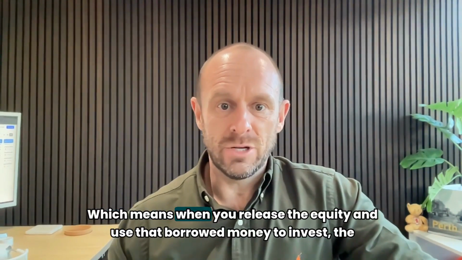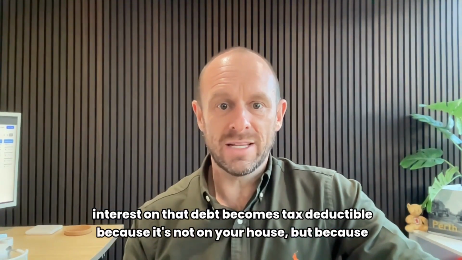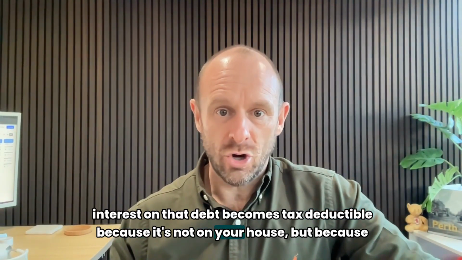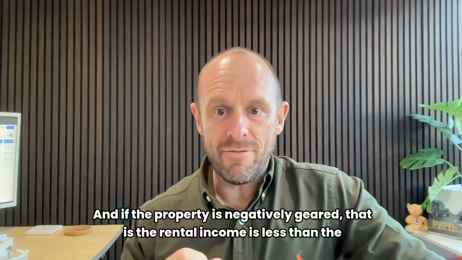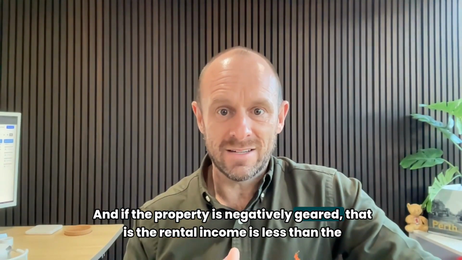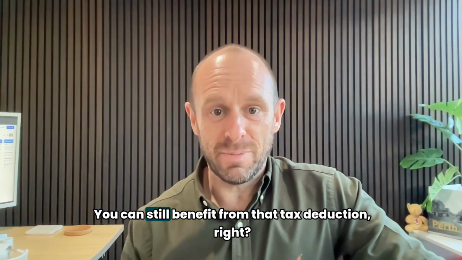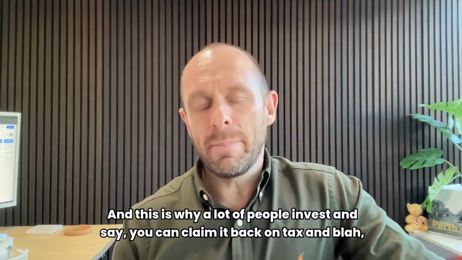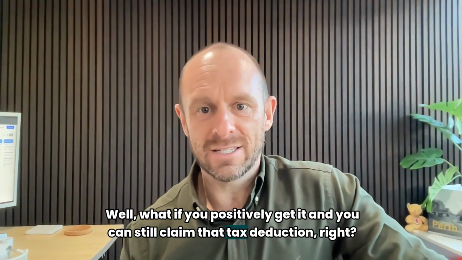Which means when you release the equity and use that borrowed money to invest, the interest on that debt becomes tax deductible, because it's not on your house, it's tied to an income producing asset, right? And if the property is negatively geared, that is, the rental income is less than the expenses, let's not go down that path, you can still benefit from that tax deduction, right? And this is why a lot of people invest and say, oh, you can claim it back on tax and blah, blah, blah. Well, what if you're positively geared and you can still claim that tax deduction, right?